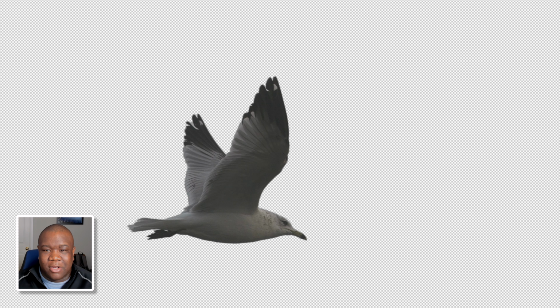Now ON1 is going to do its thing, and look at that, I have cut out the background. Now when you start to see these little checkered boards in the background, that's ON1's way of saying there's no pixels back here. That's all that it's saying. So you want to make sure that you get this checkerboard.